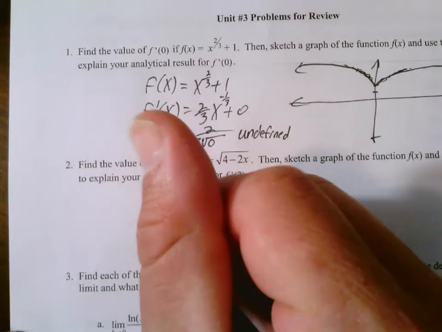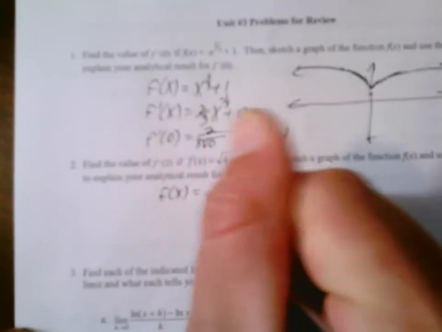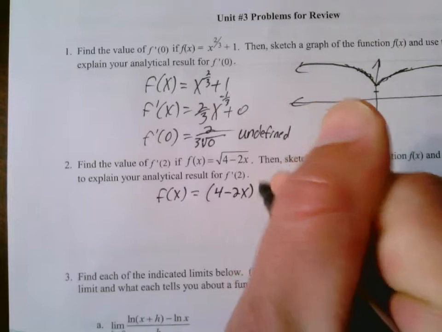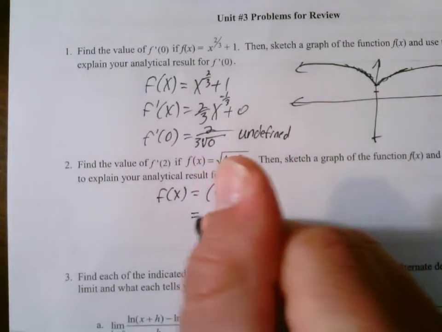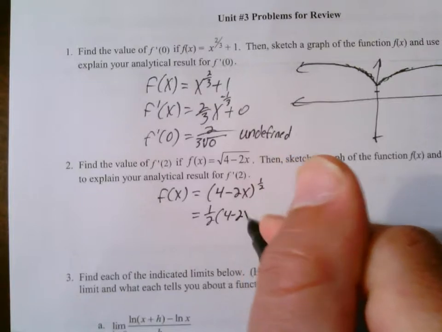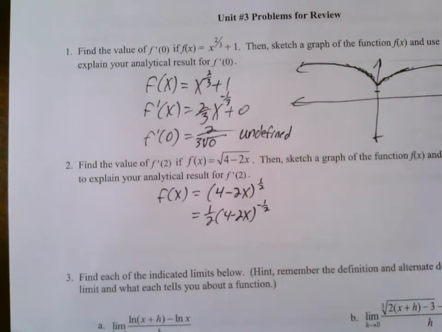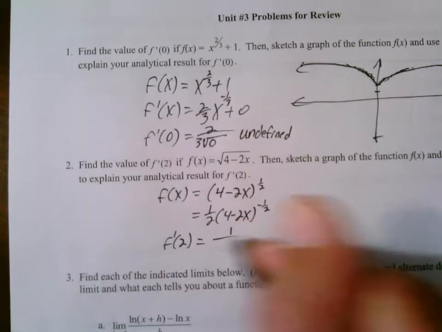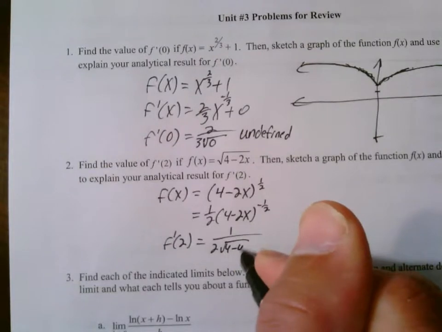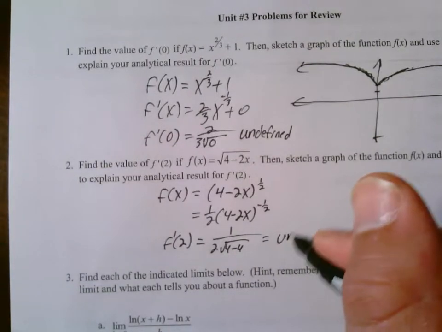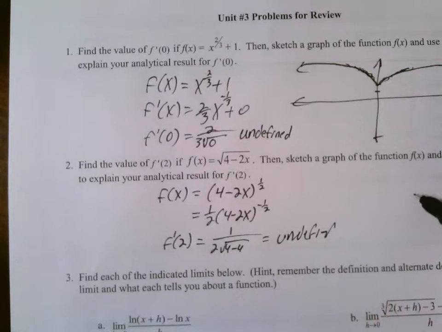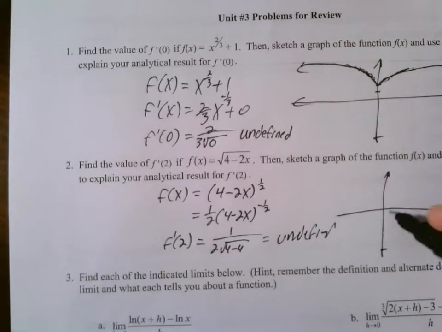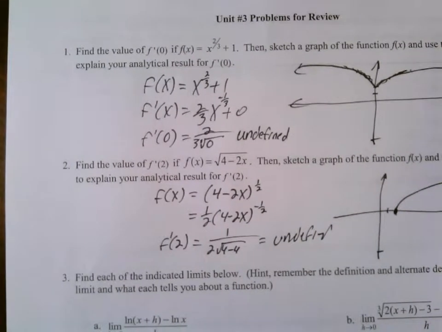Similar type of problem with number 2. If I plug 2 in, undefined. And why is it undefined? Why is it not differentiable at 2? It's because it's not continuous at 2.